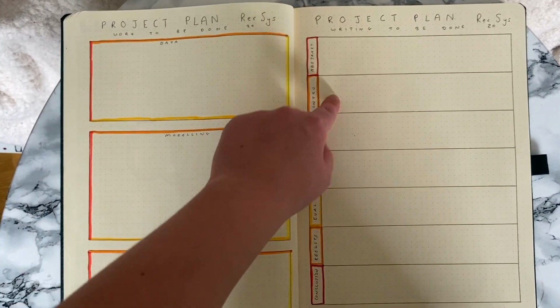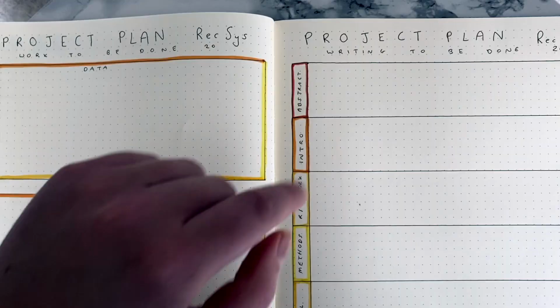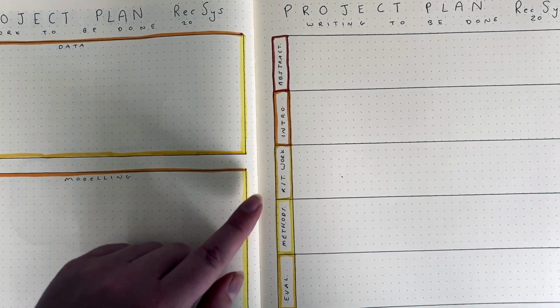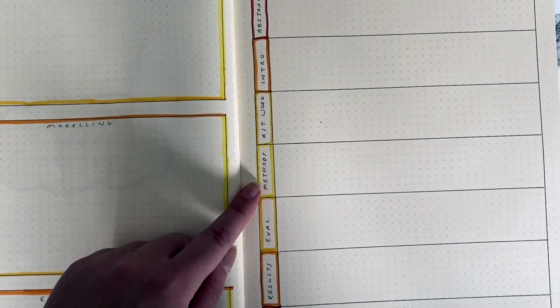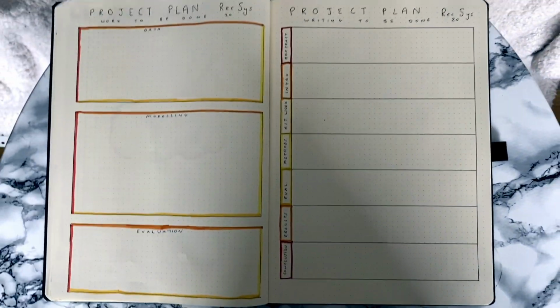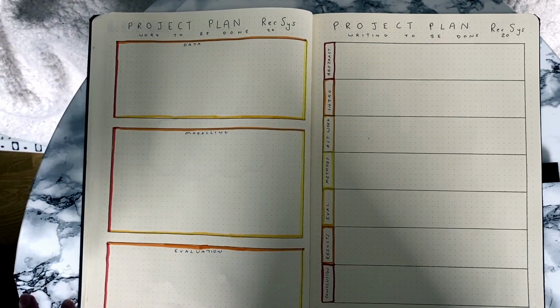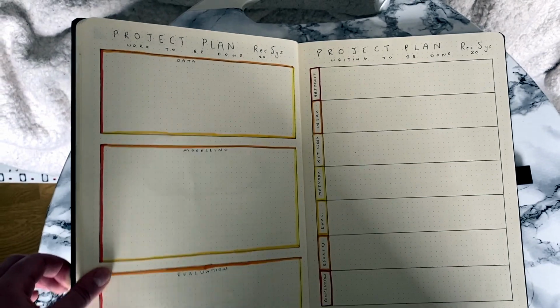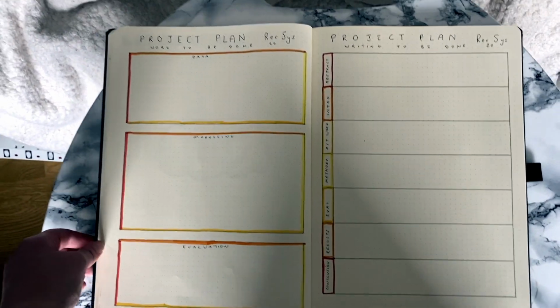And then here's a place for me to fill in all of the things to do with writing. So I've got abstract, intro, related work section, methods, evaluation, results, and conclusion. But again, you can fill that in whatever way suits you best. So that's it for this spread, and actually for all of the spreads for this month.